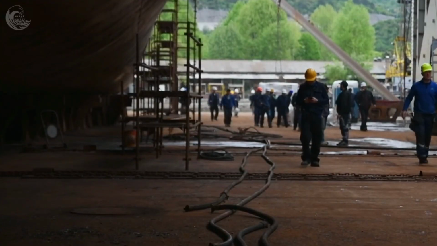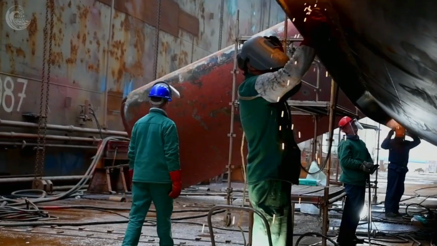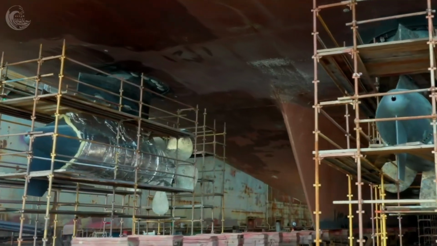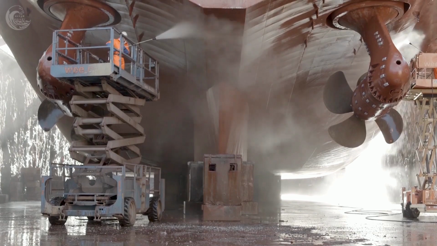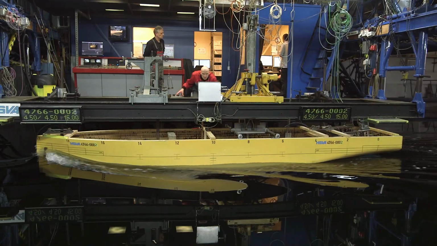After almost 3 weeks of production, the propeller was finally ready to be installed on the ship. All of that work is for just one component of a large tanker. Propulsion tests.